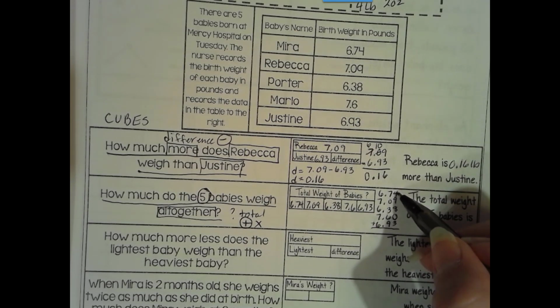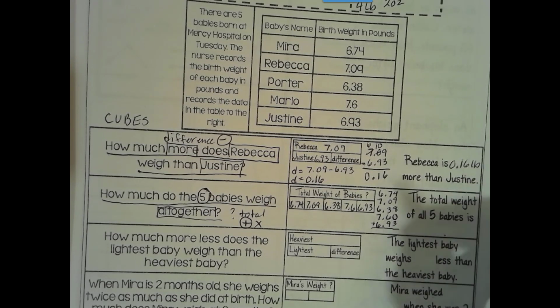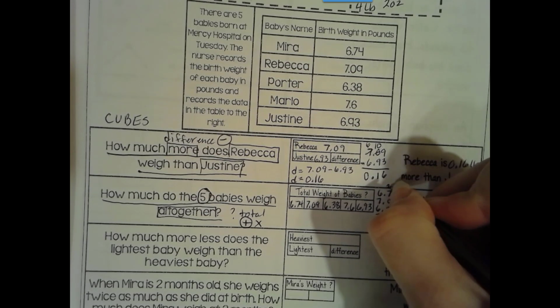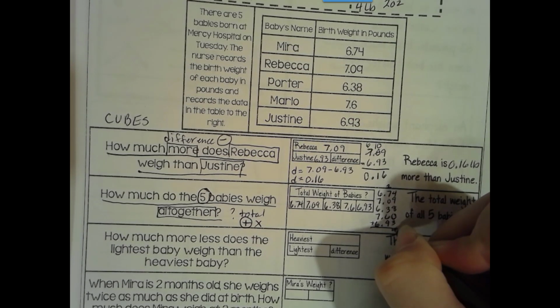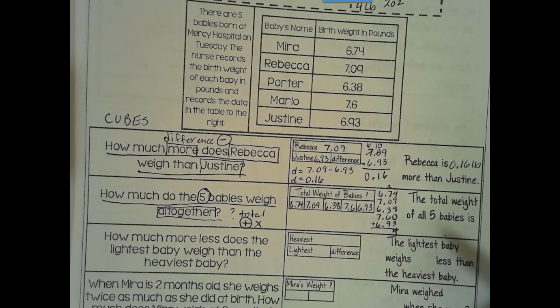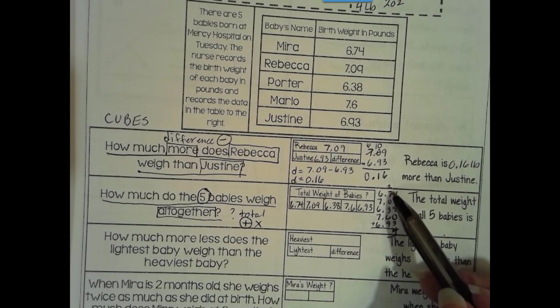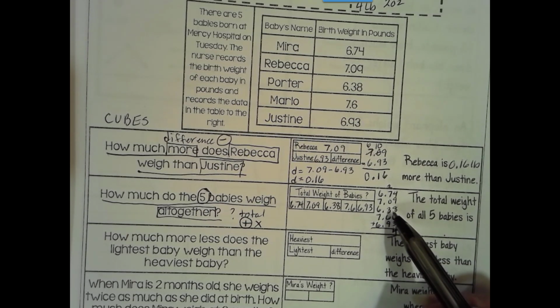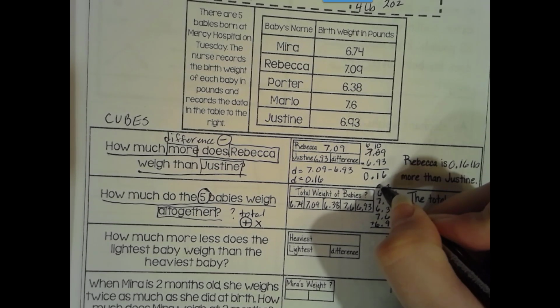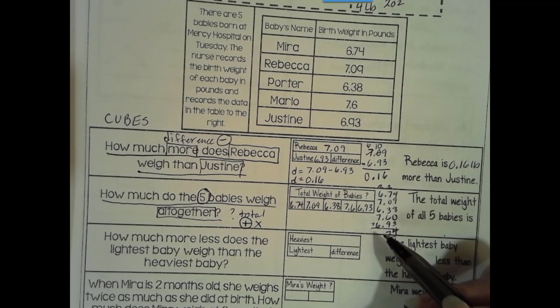Okay, 9 plus 4 is 13, plus 8 is 21, plus 3 is 24. Seven plus 2 is 9, plus 3 is 12, plus 6 is 18, plus 9 is 27.